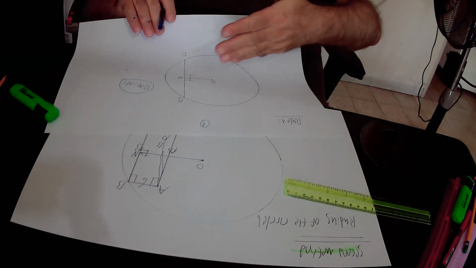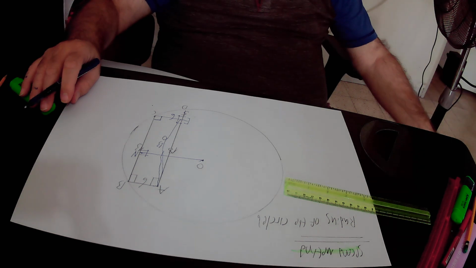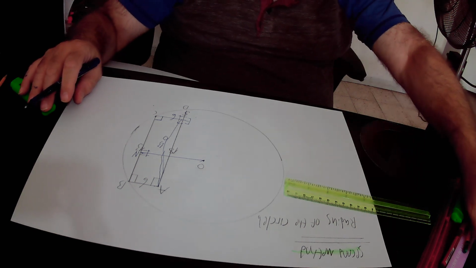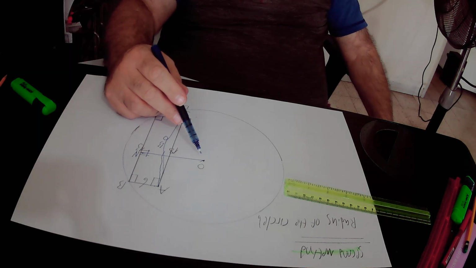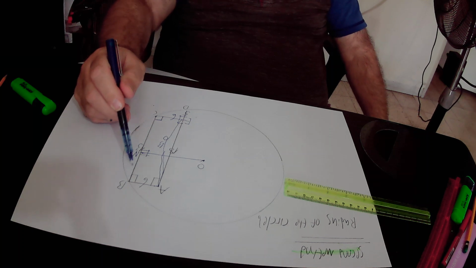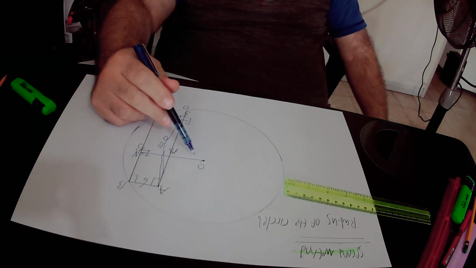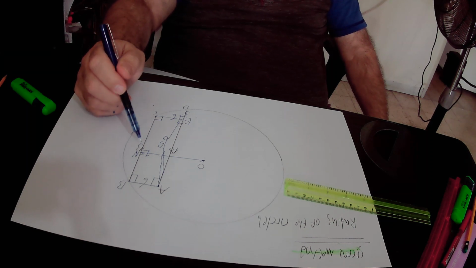So we can implement rule number 1 in our drawing. Why? Because in our drawing, from the center of this circle, that is to say from point O, we have the perpendicular ON on chord BC. Therefore the perpendicular ON bisects chord BC. That is to say BN equals NC.